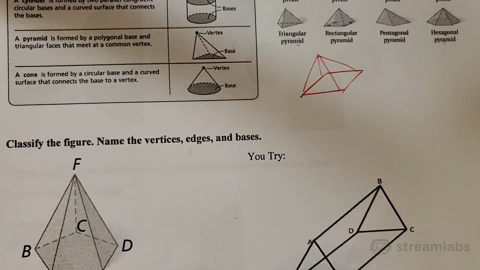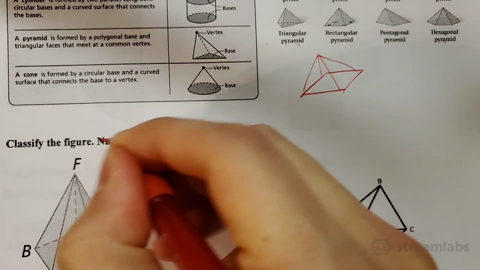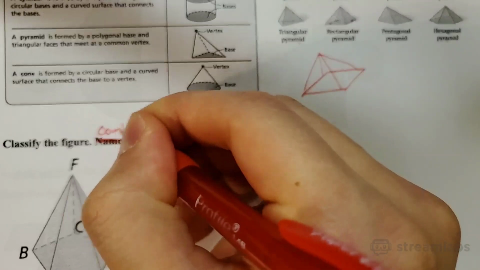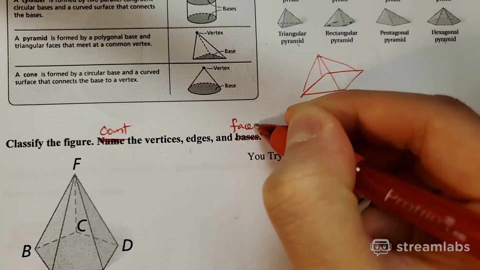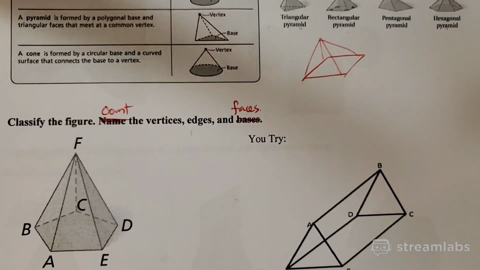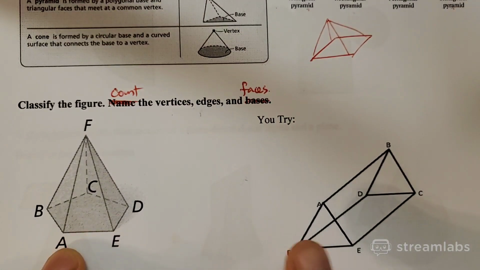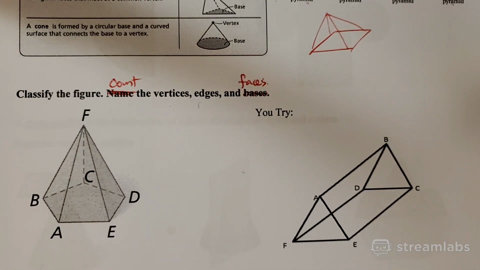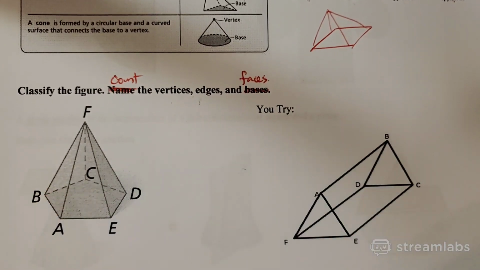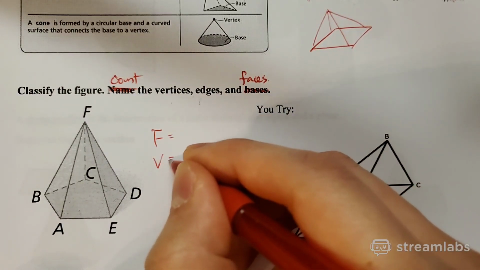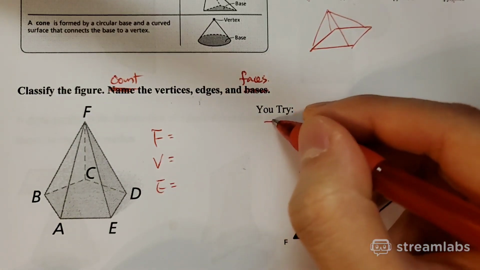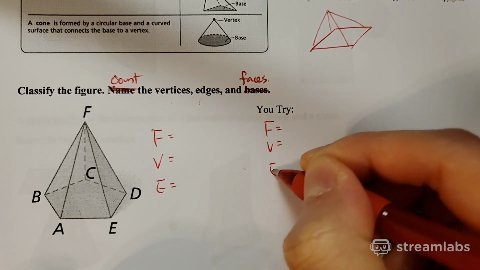Okay. So let's look at the next one. Instead of naming, because I want you to think about this, I want you to count. Okay, count number of vertices, edges, and instead of bases, just do faces. Okay. So can you name these two? What are these figures? And then after you do that, can you tell me how many faces, how many vertices, how many edges?